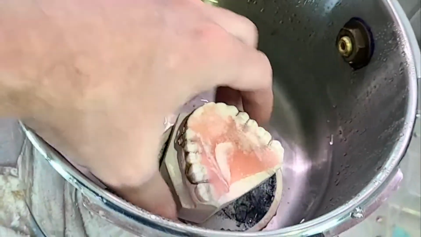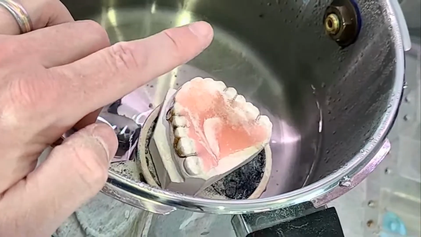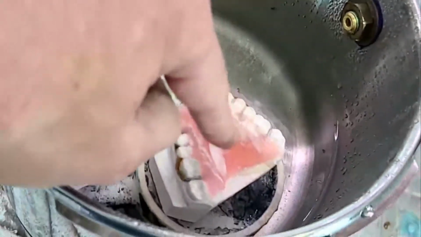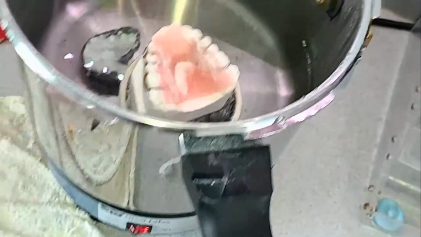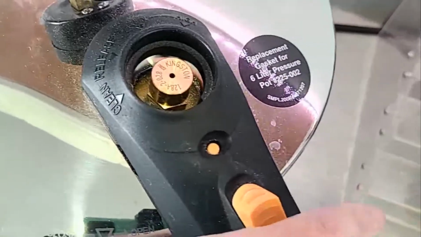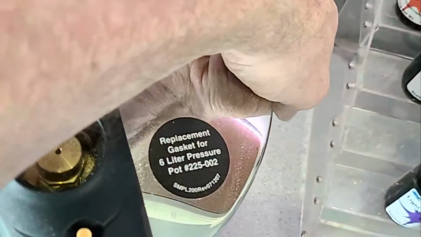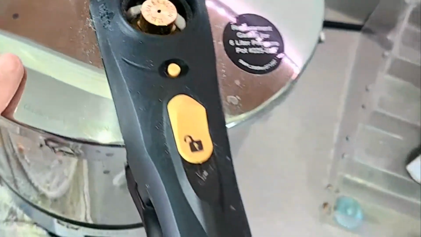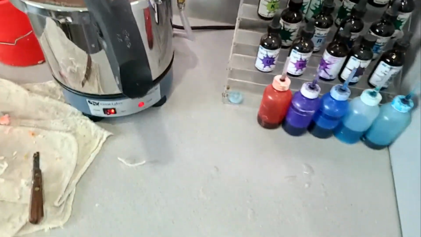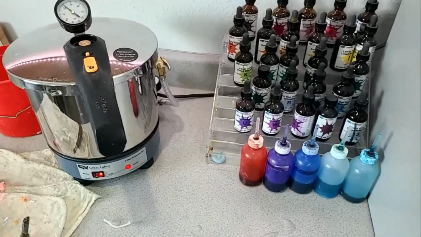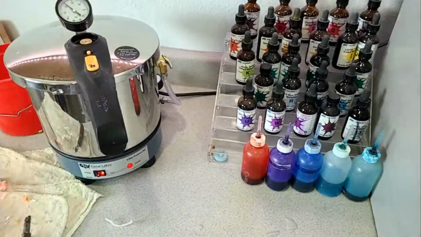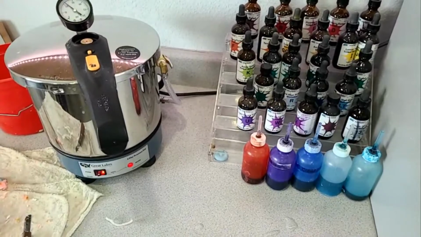I put this on the cup because I did not soak the model. So, if I put it in the water before the acrylic is cured, I'll get bubbles that bubble up through the stone and into the acrylic. Okay, let's turn this off, and we will call it quits there.